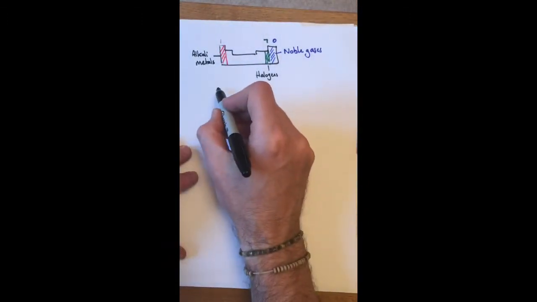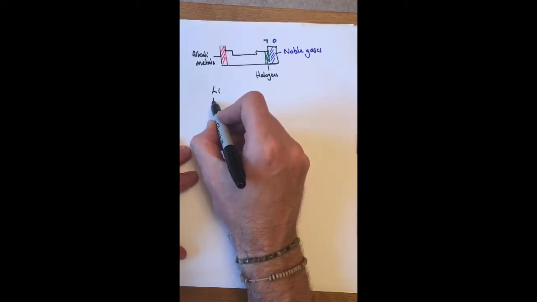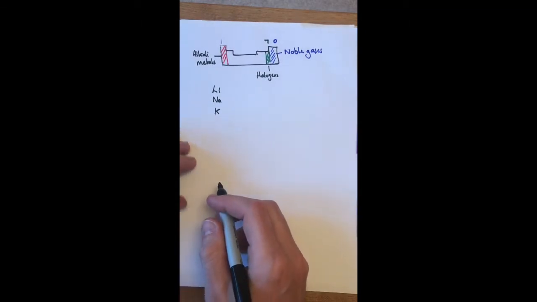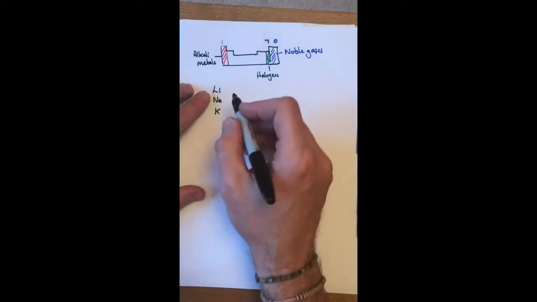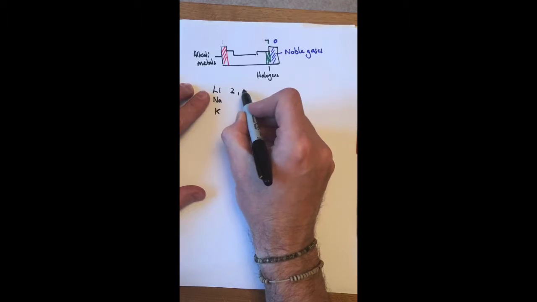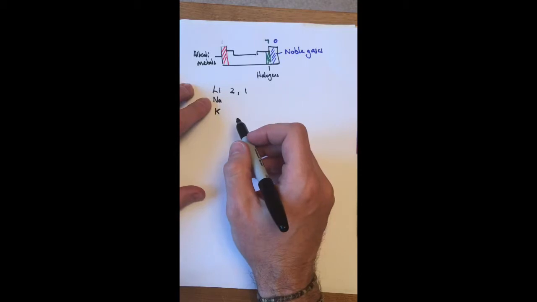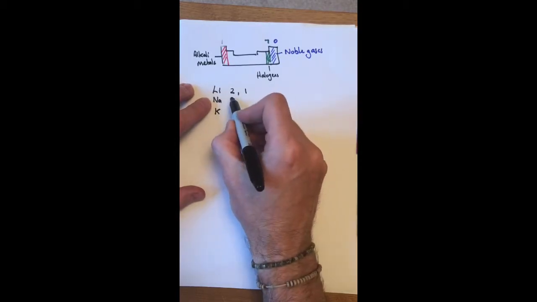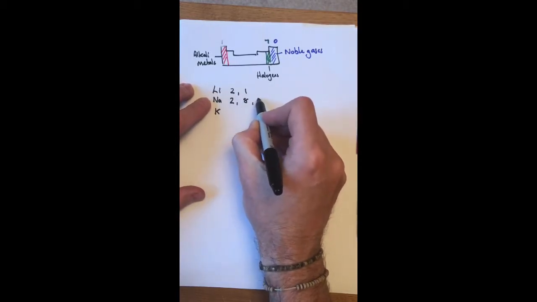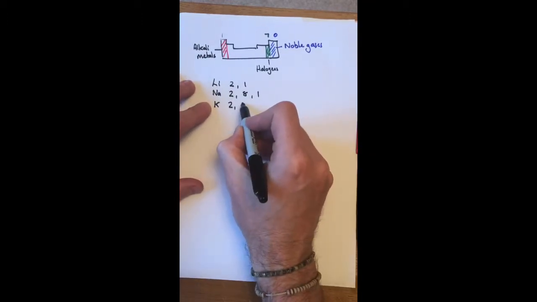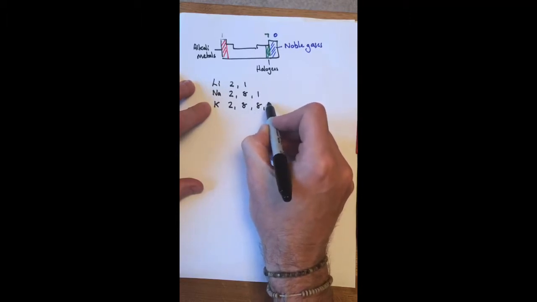Let's just remind ourselves, we have got lithium, sodium, and potassium are the first 3 elements in that group. Now lithium has got 3 electrons, so a little review of the electron configuration. 3 electrons means you have 2, 1. So the arrangement is 2 electrons in the first, 1 in the second. Sodium has got 11, so that means it has 2, 8, 1. And potassium has 19, so that becomes 2, 8, 8, 1.